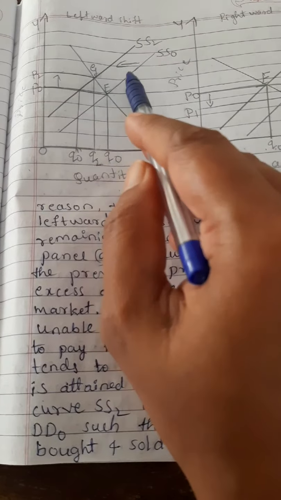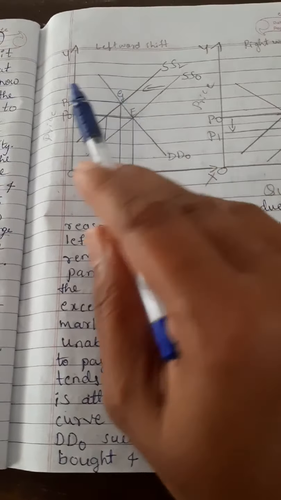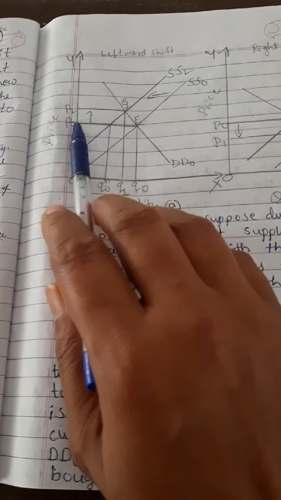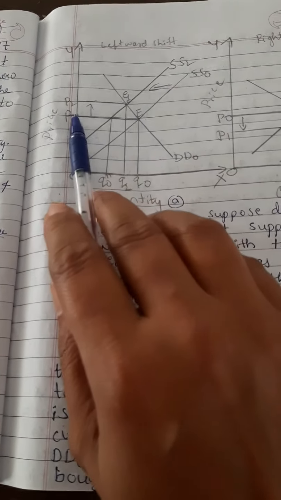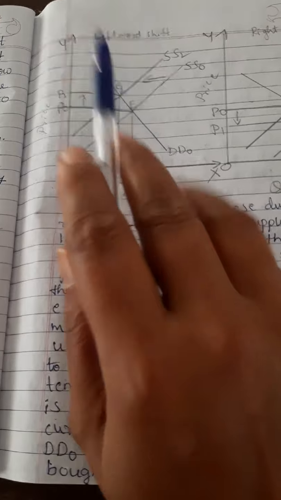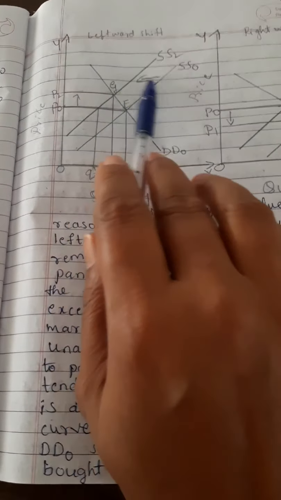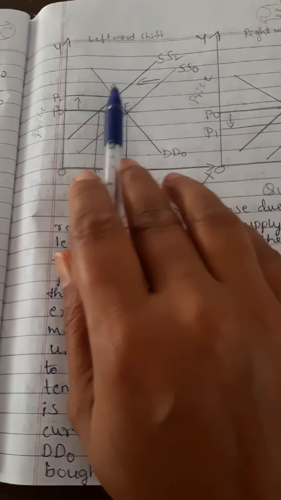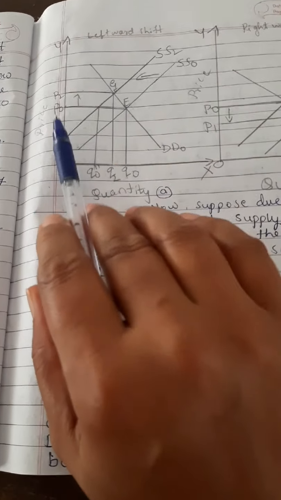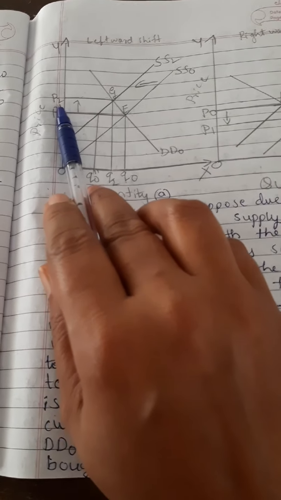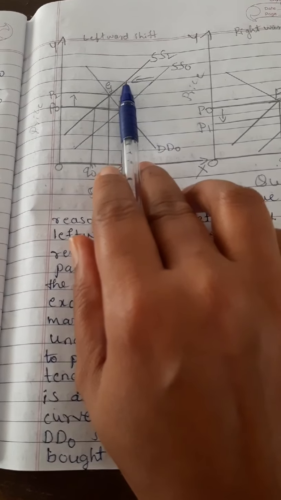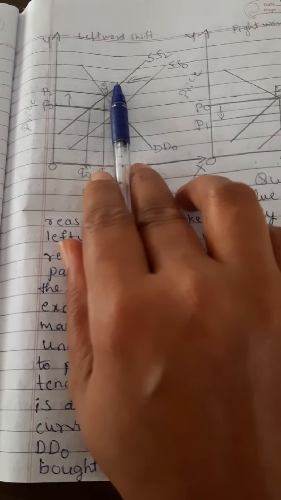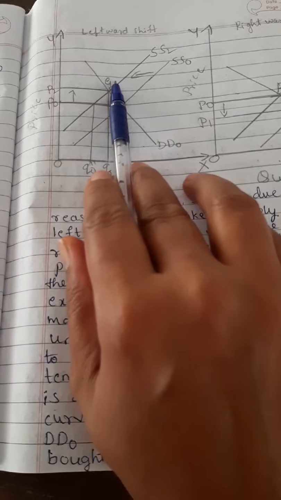Just think about it: when the price increases, the demand curve shifts rightwards. But here it shifts leftwards; both are opposite. If one is right, the other is left, and if one is left, the other is right. When the price increases from P0 to P2, the supply curve shifts leftwards of the original supply curve.